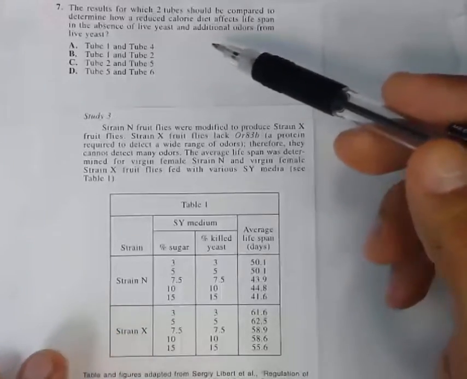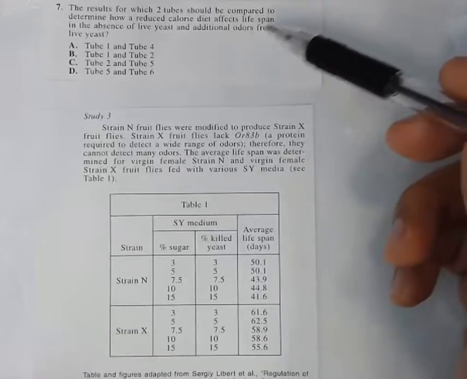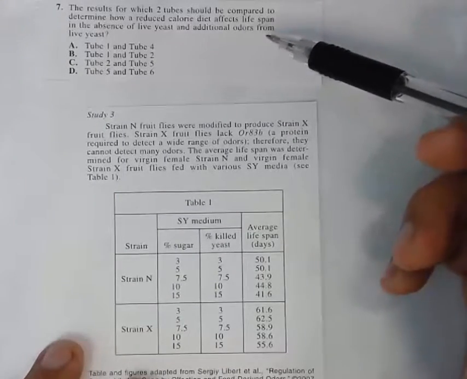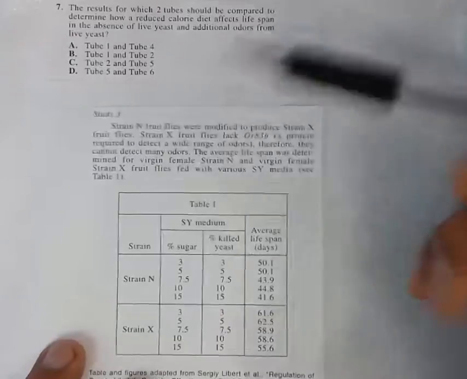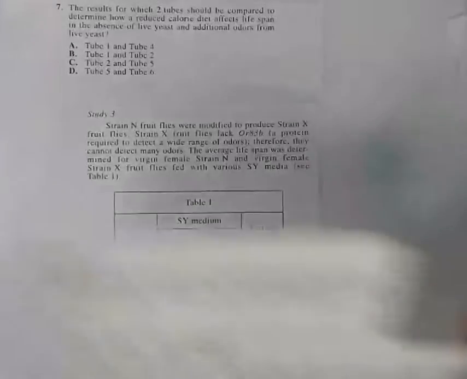The last question in this case is, the results of which 2 test tubes should be compared to determine how a reduced calorie diet affects lifespan in the absence of live yeast and additional odors? Again, you have to read up in the descriptions here.